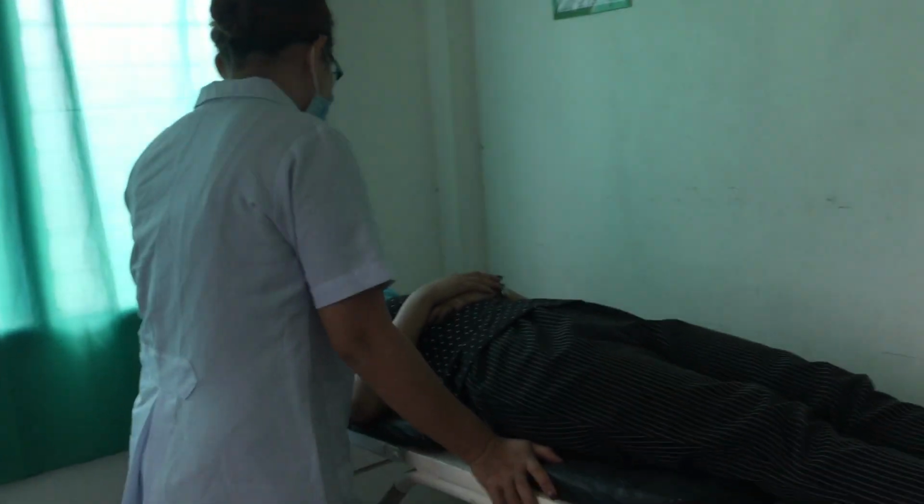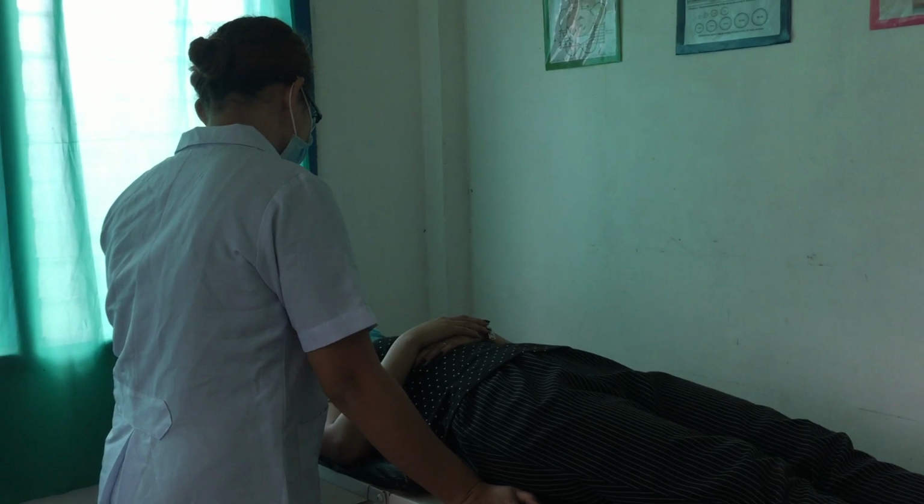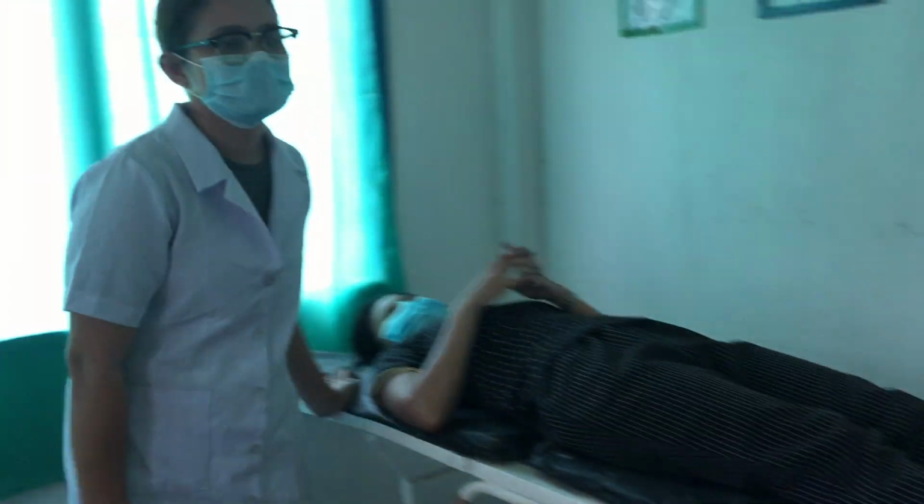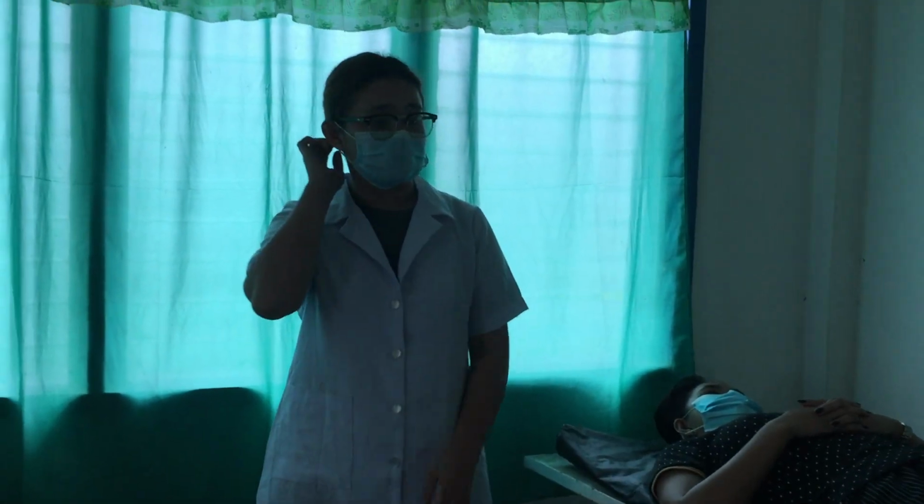Kumusta naman yung lagay niyo, ma'am? Comfortable din kayo? Opo. Nagagalaw niyo yung kamay niyo, ma'am? Opo. Yung paa niyo po? Opo. Okay, ma'am.